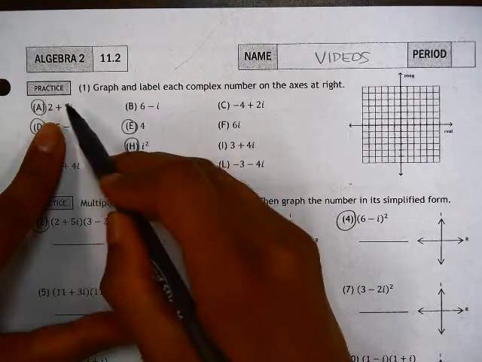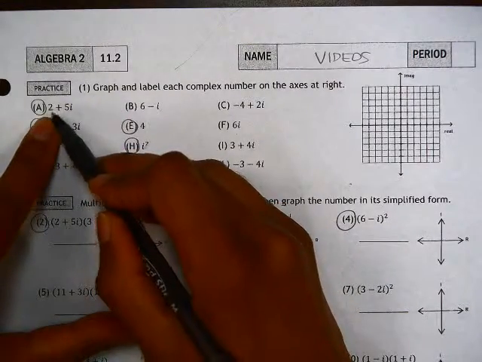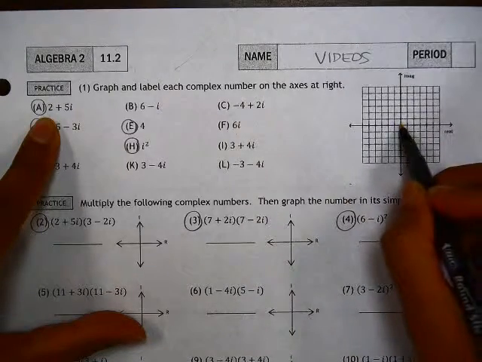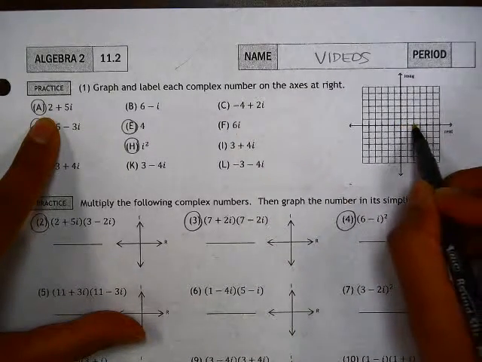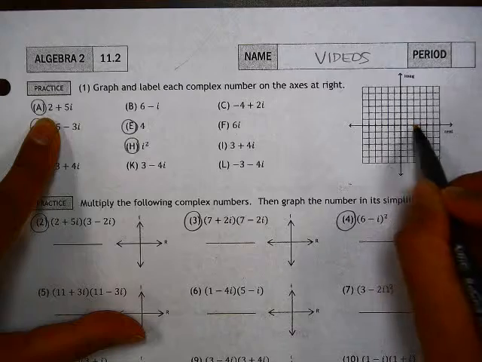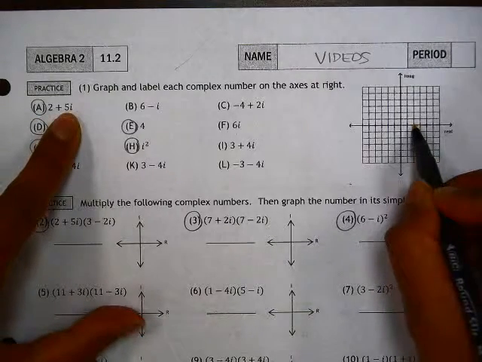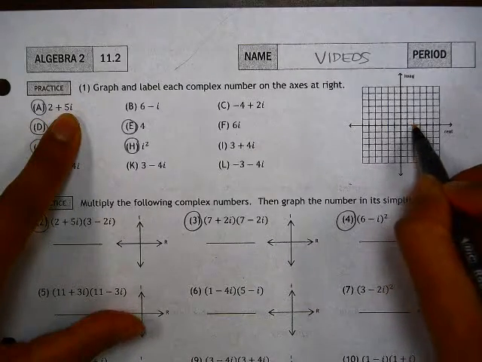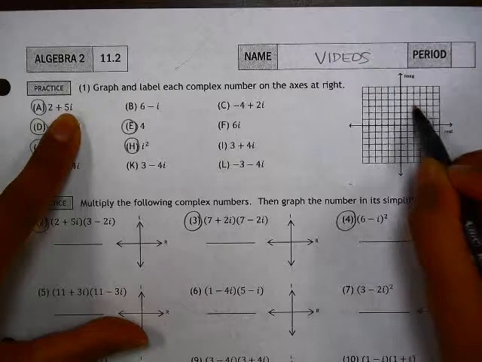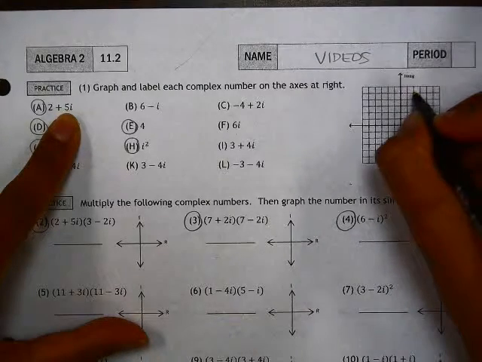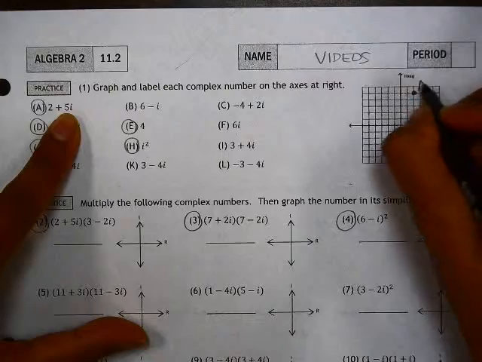To graph a complex number, let's look at point A. You're going to look at the real part and the imaginary part. The real part is positive 2. So from the origin, we're going to go positive 2 on the real axis, and positive 5 is the i, so up positive 5 in the imaginary direction. So our point A ends up right here.